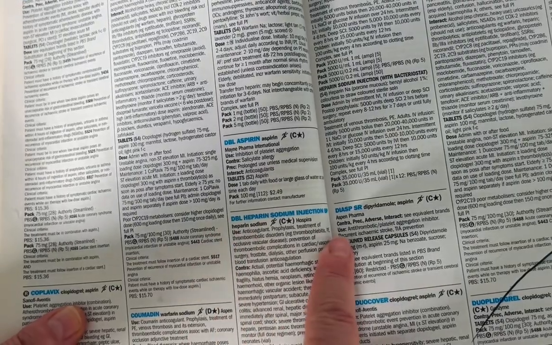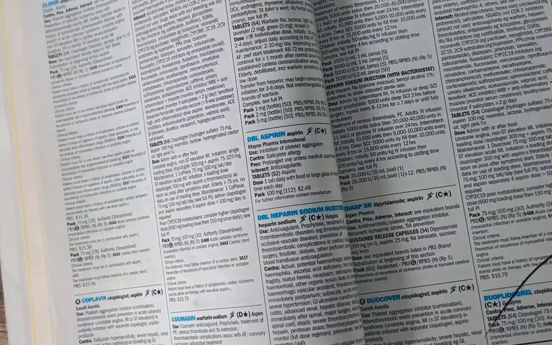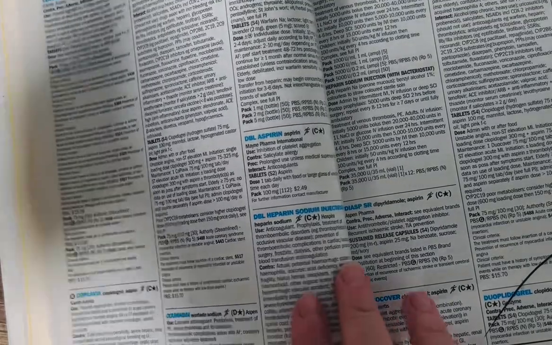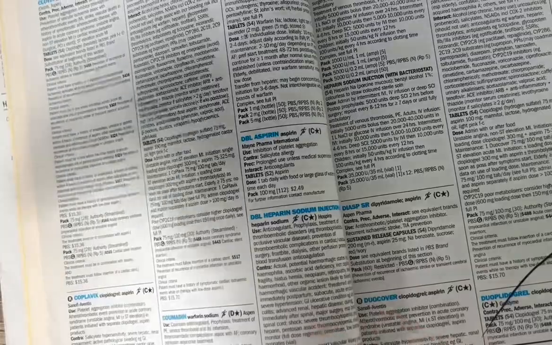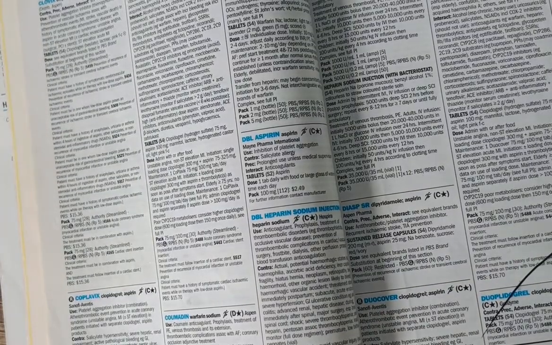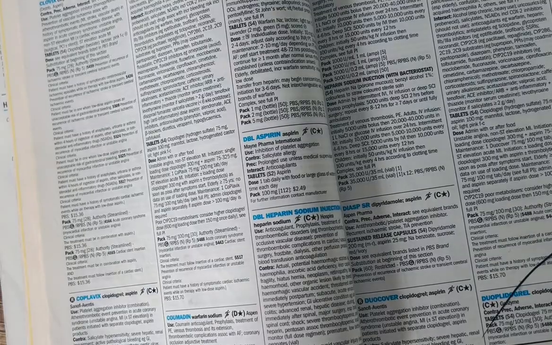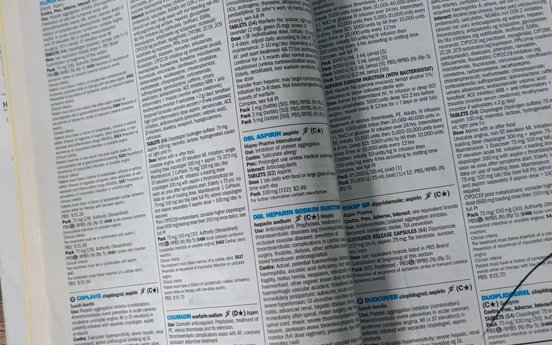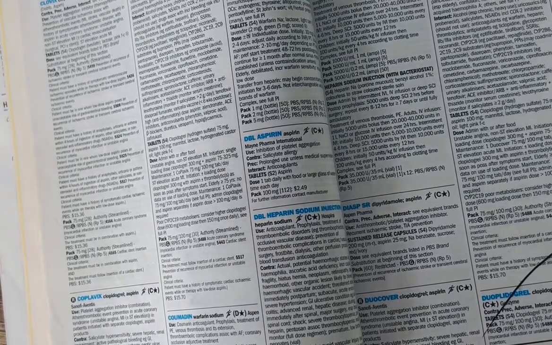Use, it's an anticoagulant. What does an anticoagulant mean? It's designed to prevent blood clotting, but it's for prophylactic treatment of thromboembolic disorders. So students need to understand that they're not just reading off the words, they need to understand what that means. So prophylaxis means to prevent, prophylactic treatment, to prevent thromboembolic disorders like a DVT, for example.